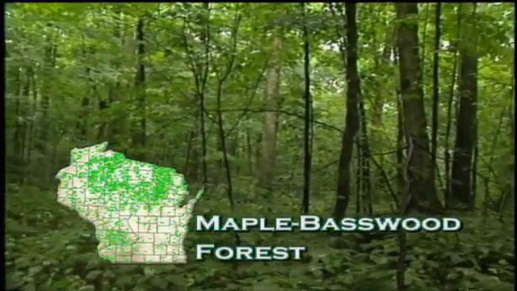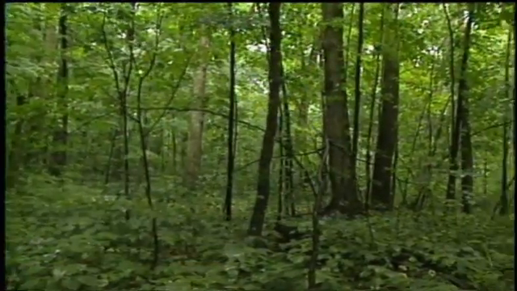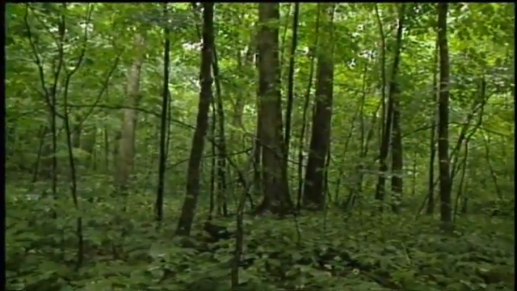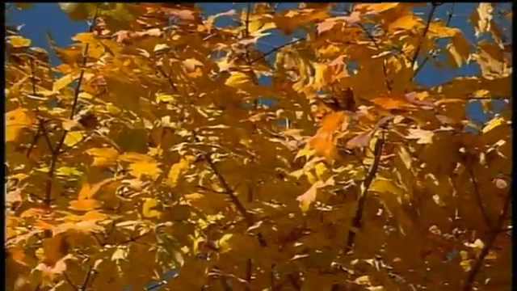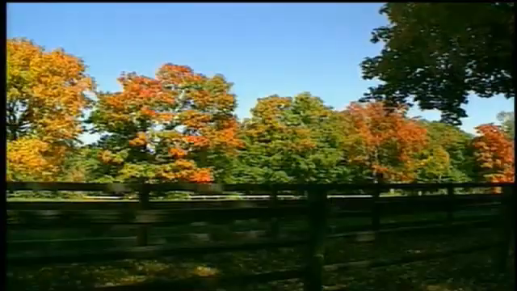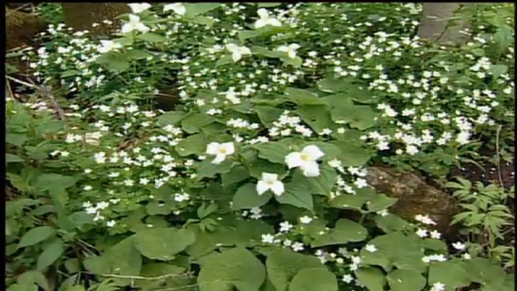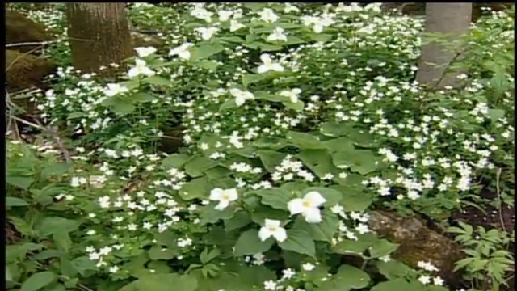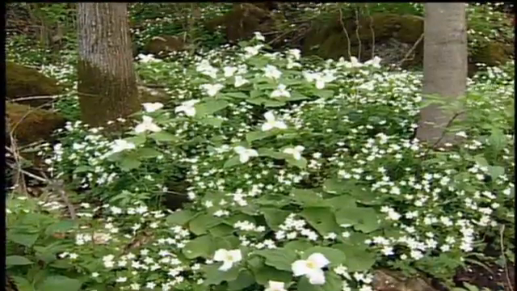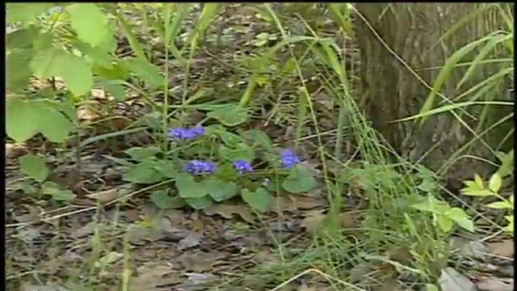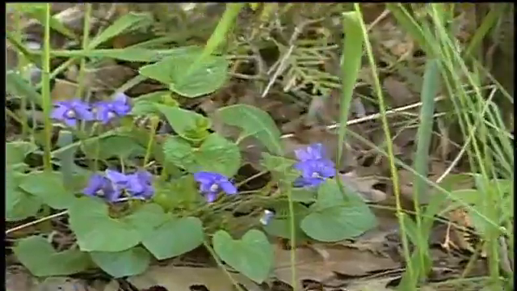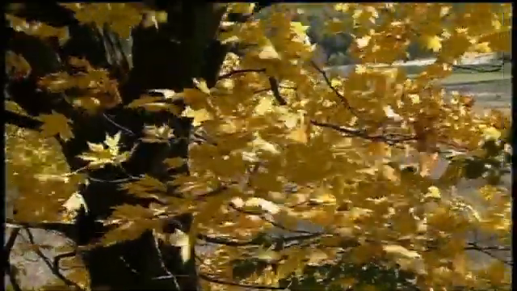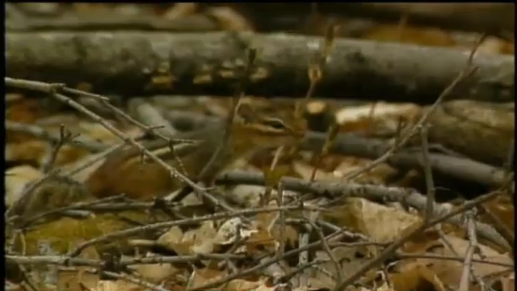Maples have the ability to grow in a fair amount of shade. Because of this, maples can enter the forest understory and eventually become the most common species. Maples grow on moist, nutrient-rich sites. In the spring, trilliums can be found here blanketing the hillsides with their white blossoms. Wood violets grow here too. They're Wisconsin's state flower. And talk about state stuff, the sugar maple is our state tree.